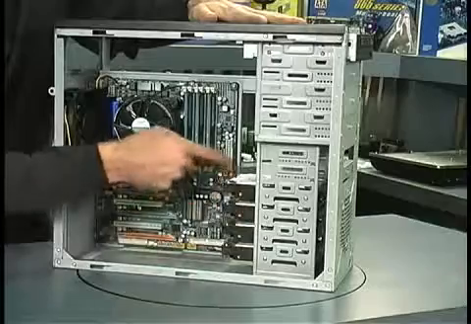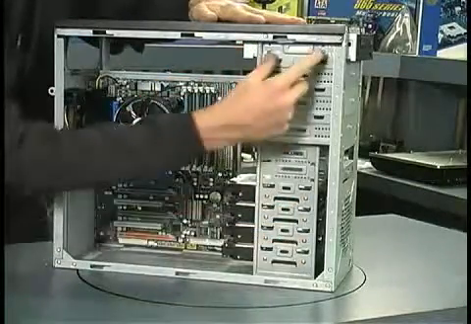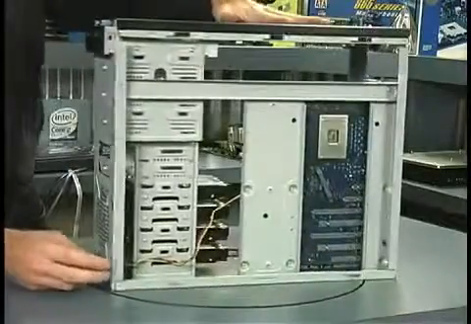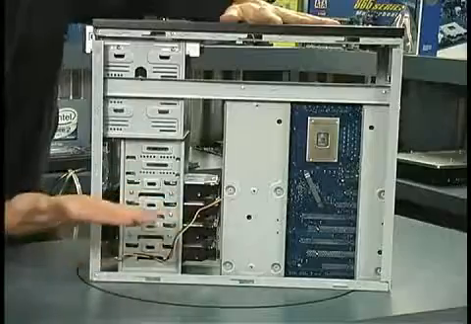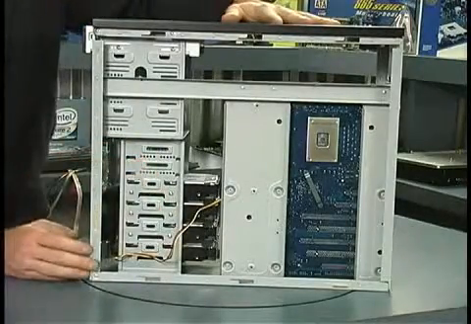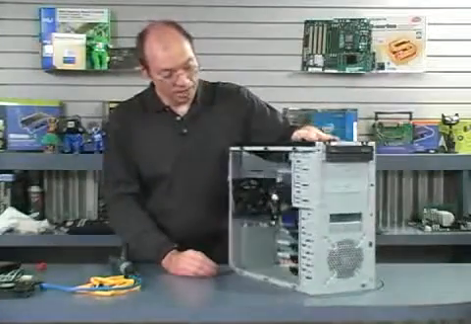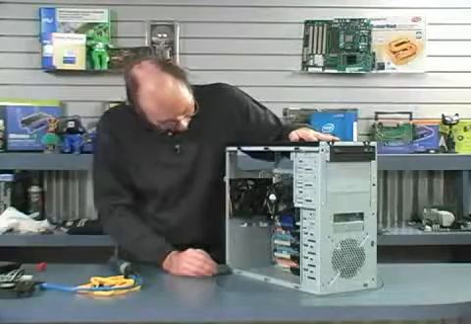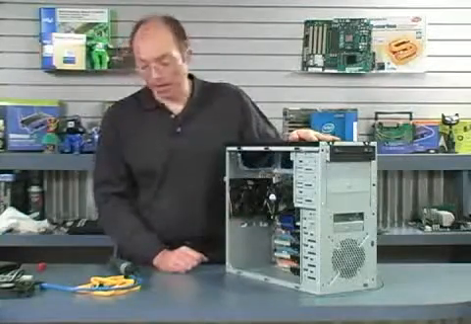I've now got 4 hard drives mounted and 1 optical drive, and I used 2 screws on either side of the drives, which mounts them very securely and also makes the case more rigid and improves thermal transfer between the drives and the case. So anyway, those are all mounted. Now I need to cable up the drives, and then I can finish installing the power supply.